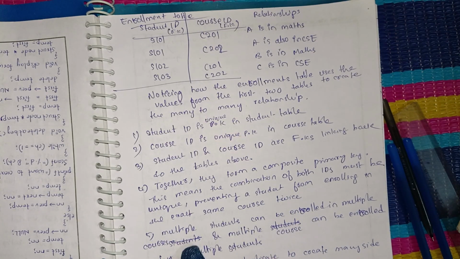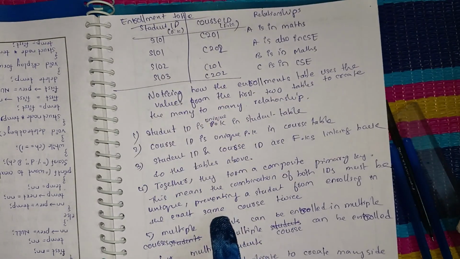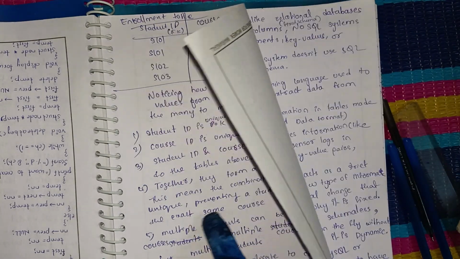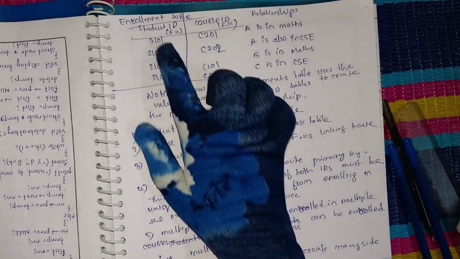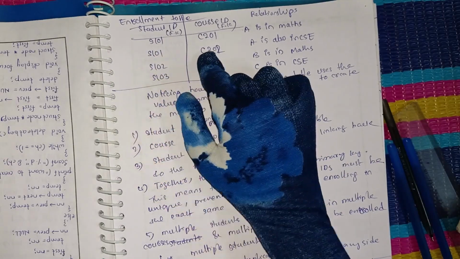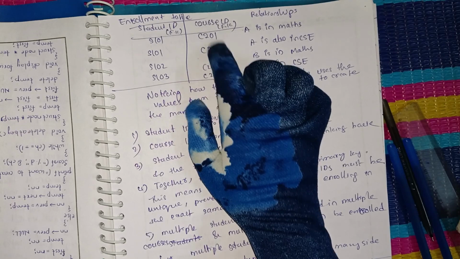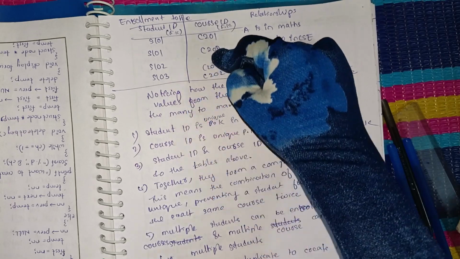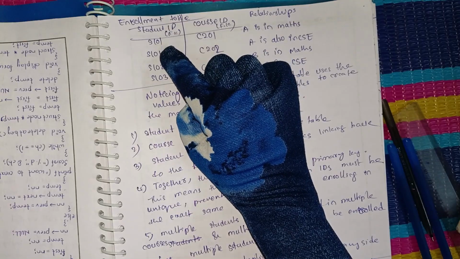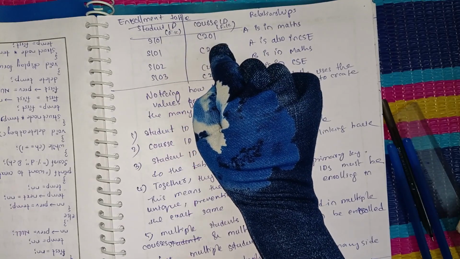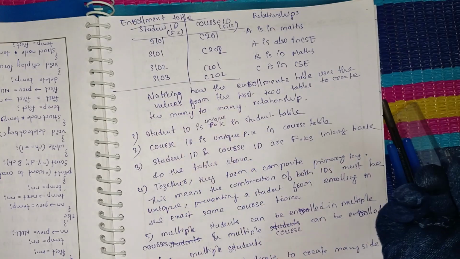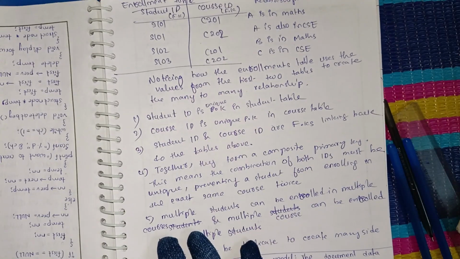Exact same course twice means S101 C201 and S101 C201. So this S101 student has enrolled in the course twice, and that is what it prevents. That is the partial key property.